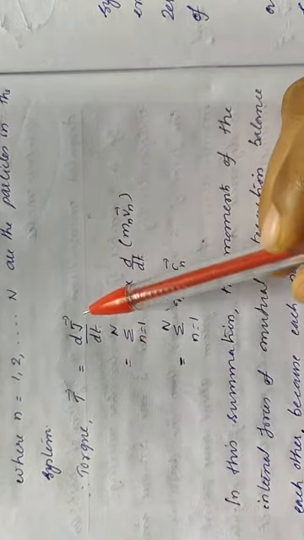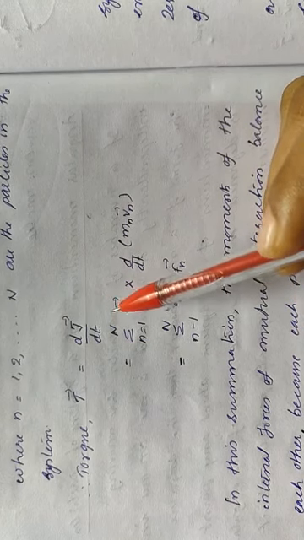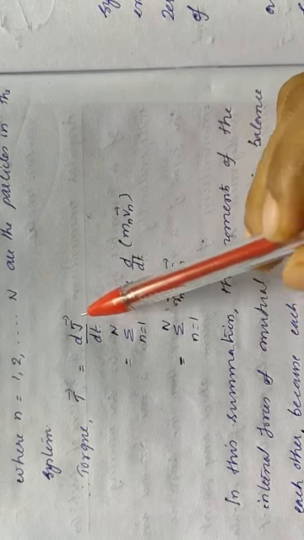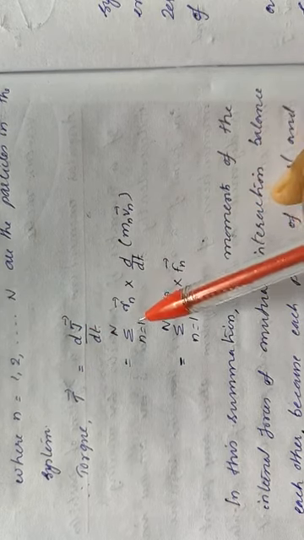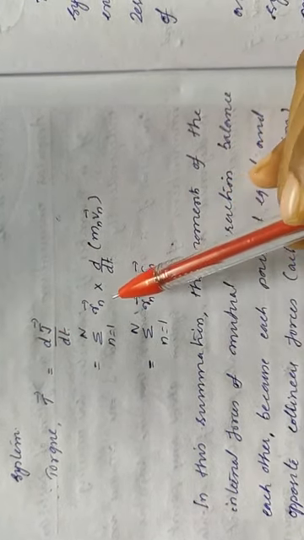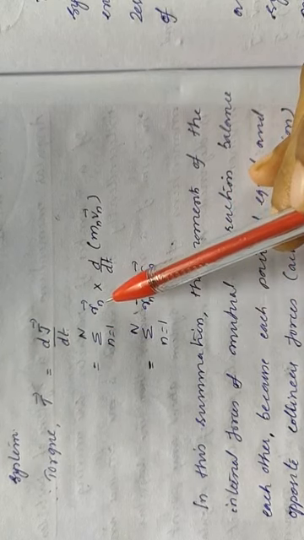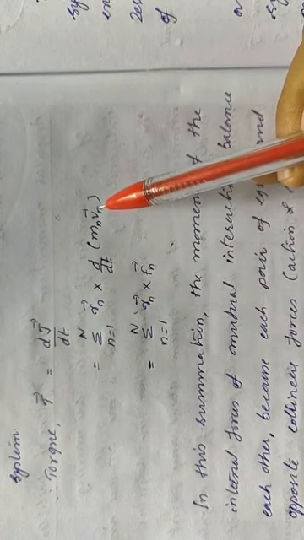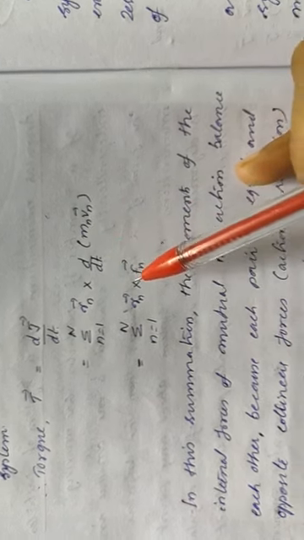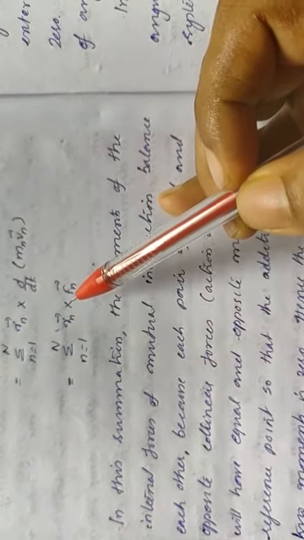Torque is equal to dJ by dt, that is the rate of change of angular momentum. So we can represent this expression in summation form as summation over n equal to 1 to N of Rn cross d by dt of mn vn. This is nothing but Fn, that is the forces acting on the particles.